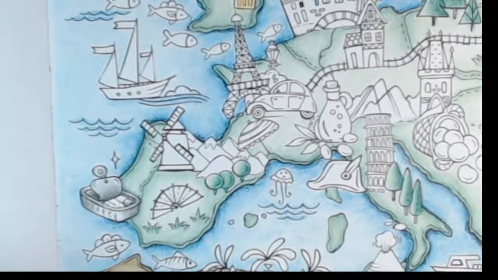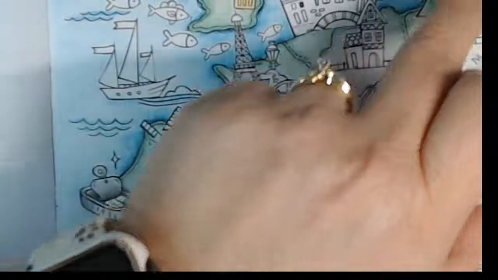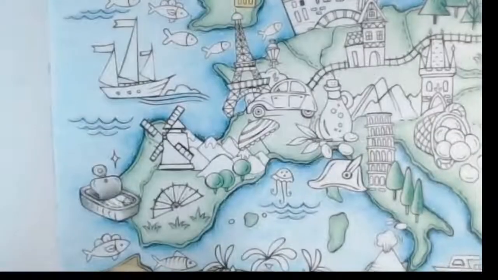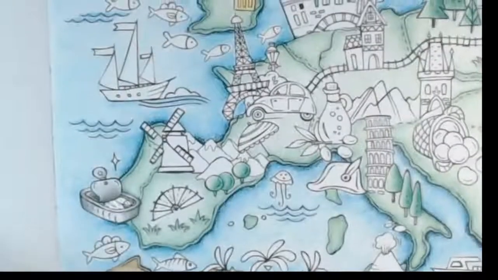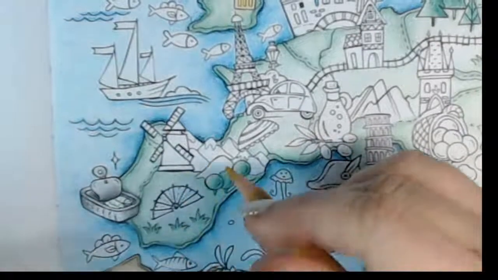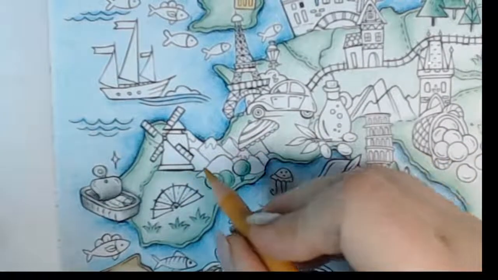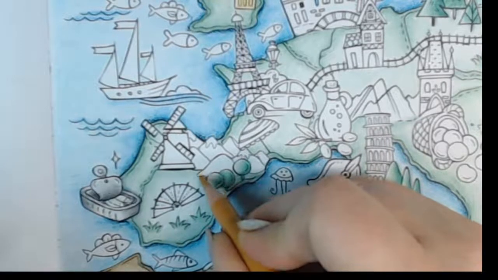I wonder if those mountains are a little bit... I wonder if we can start out with a little bit of this raw sienna at the bottom of it instead of the green. And we can work some of that green back up in there.